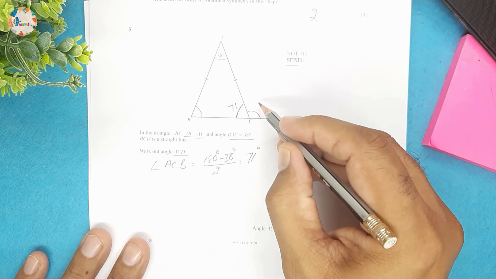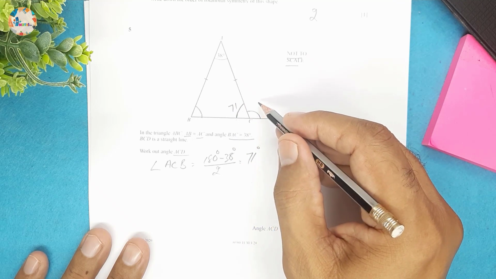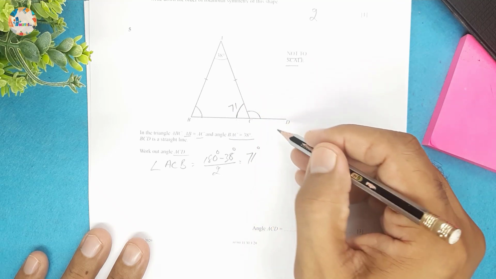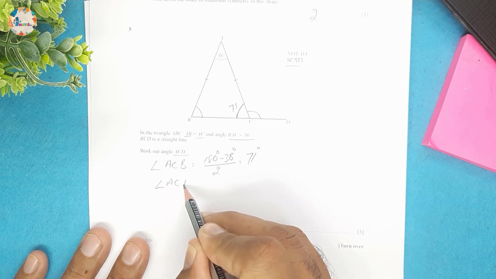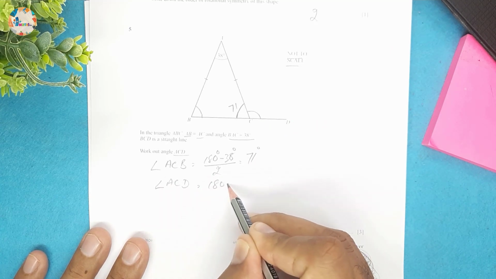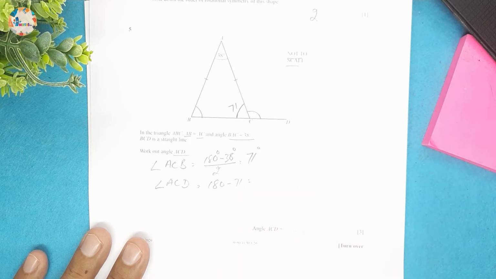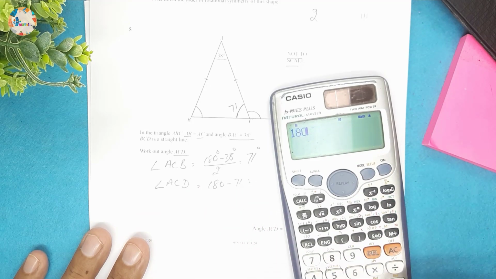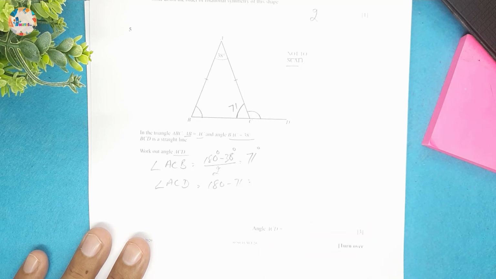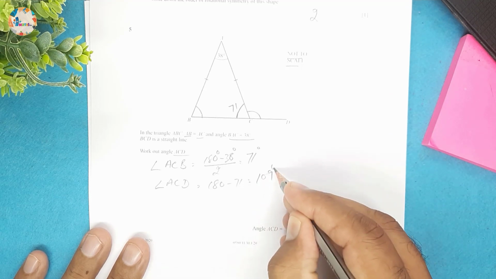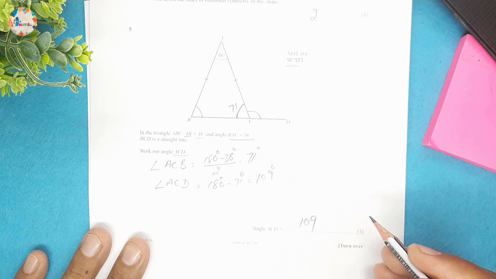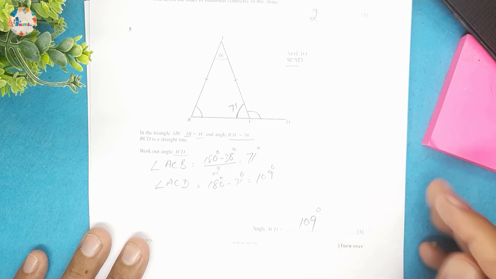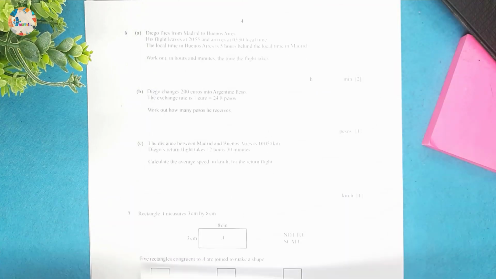This one is 71, so angle ACD will be equal to 180 minus 71, which is equal to 109. So 109 degrees is the answer we can provide here. This is done.